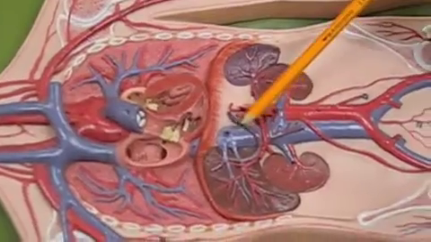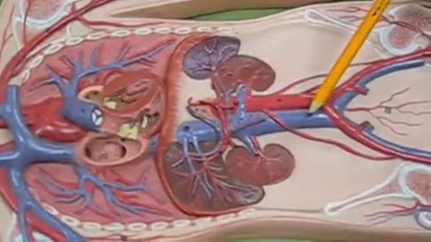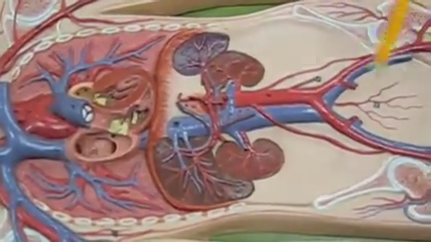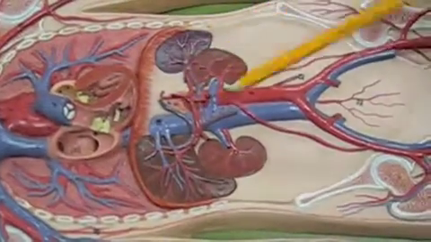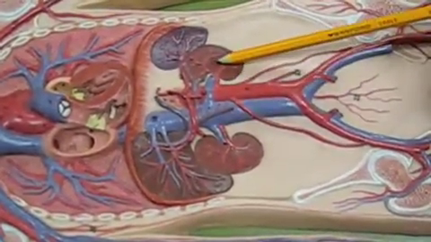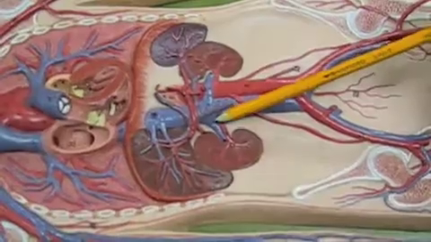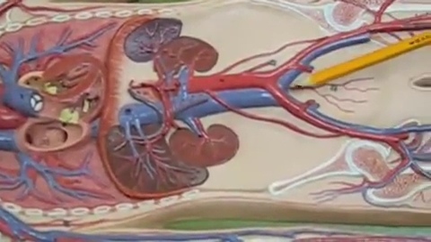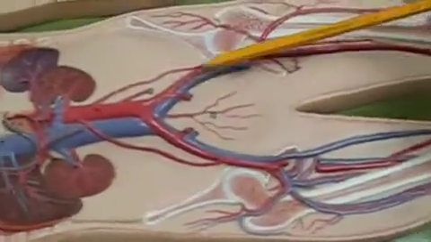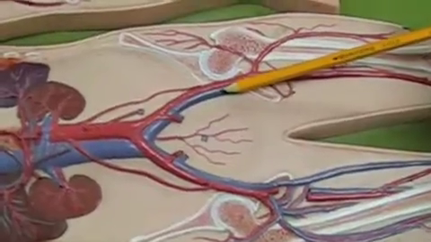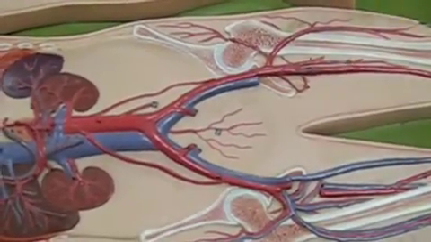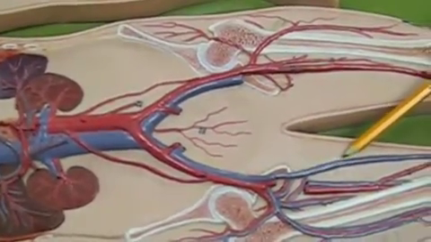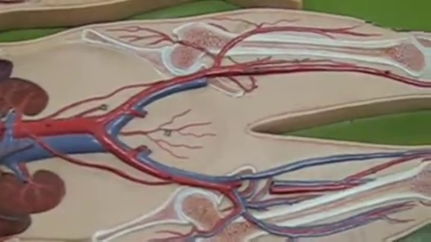On the abdominal area, you have the inferior vena cava, which carries blood from the lower limbs and the abdomen back to the heart. The two branches going to the kidneys are the renal veins. Down here it branches into the iliac veins and eventually becomes the femoral vein.